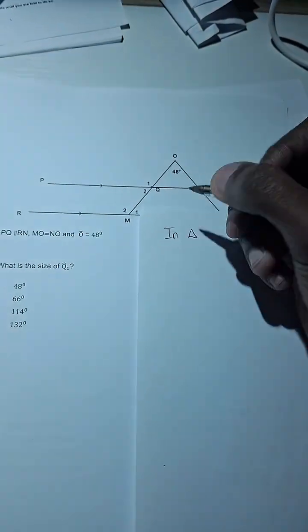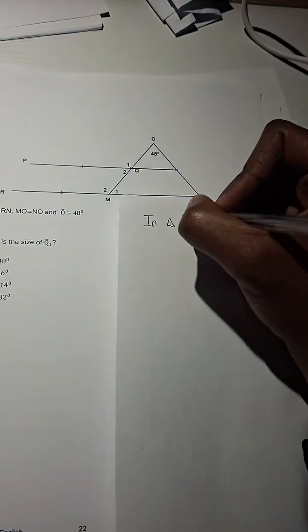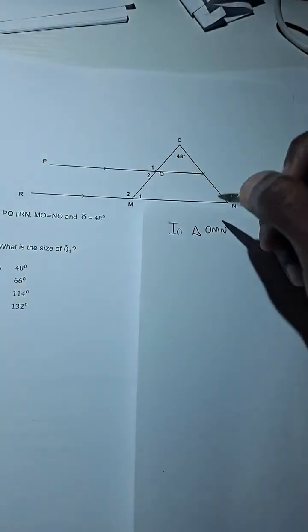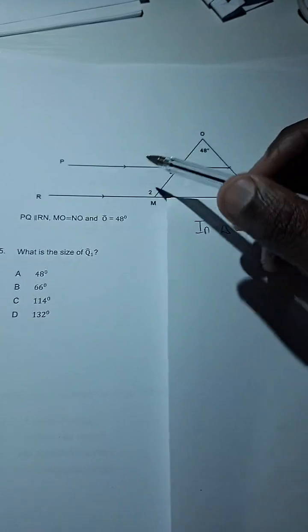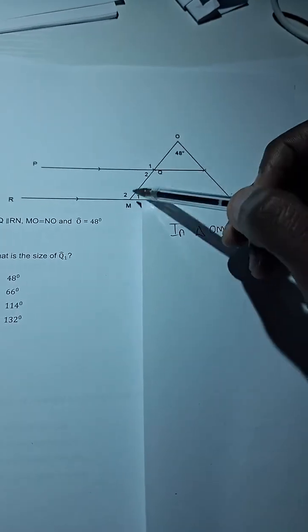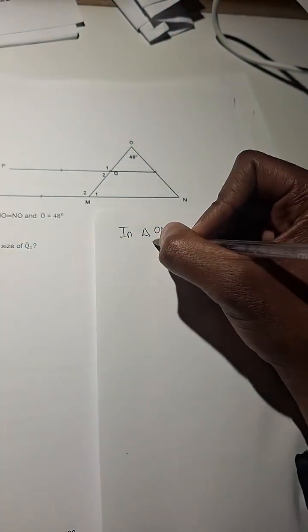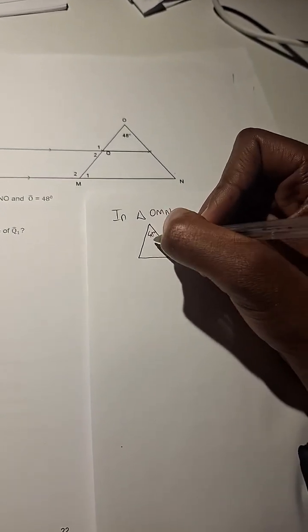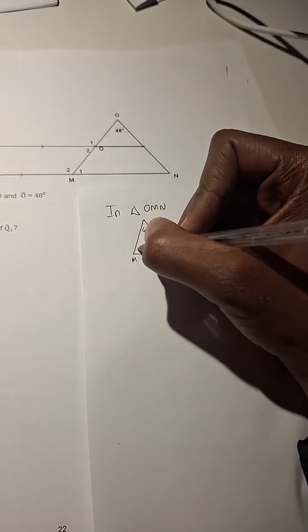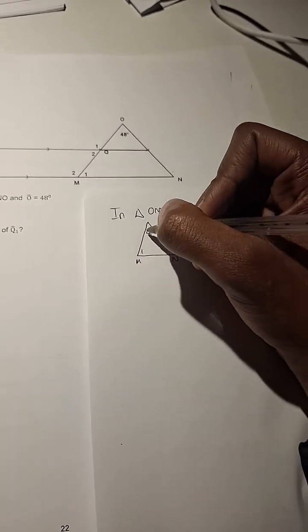I can see that in triangle OMN, I've been told that MO, so I kind of want to see this separately. That's 48 degrees.